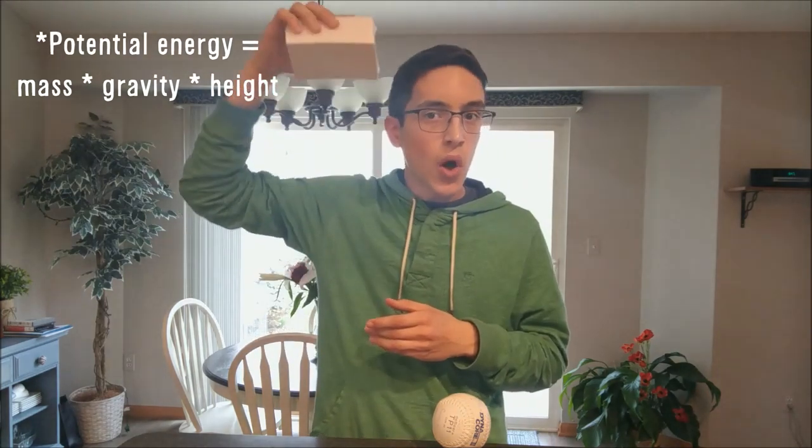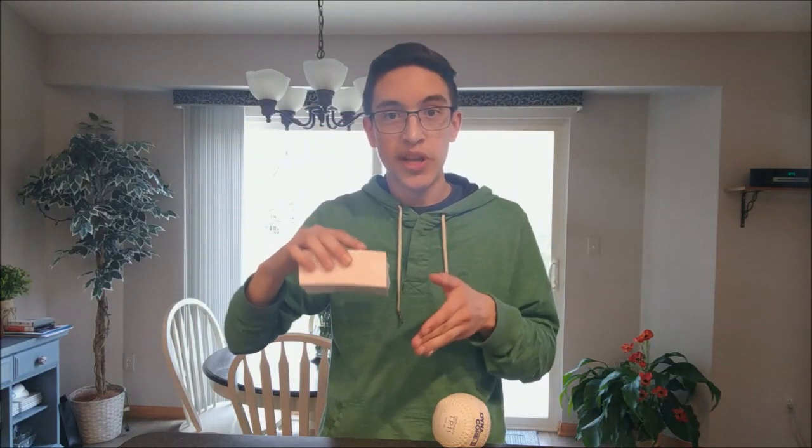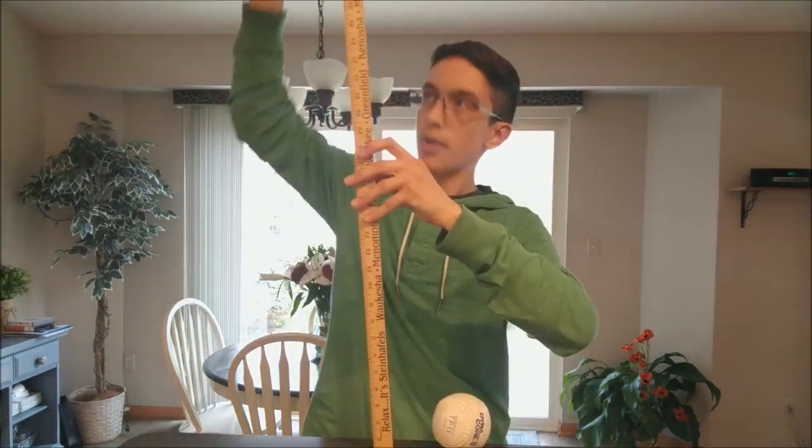And when I drop it, all of its potential energy will transform into kinetic energy. Let's take a look. Did you catch that? Probably not, since energy isn't physically visible. But you could see that the object was accelerating due to gravity. Let's do this again, but this time we record the time it takes for the block to hit the surface of the table.